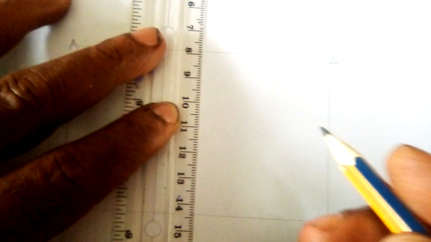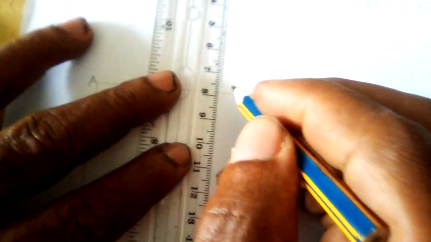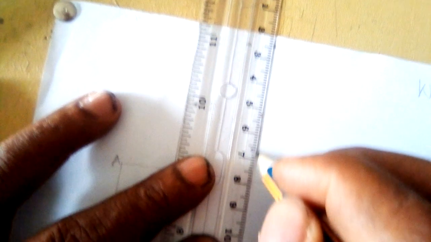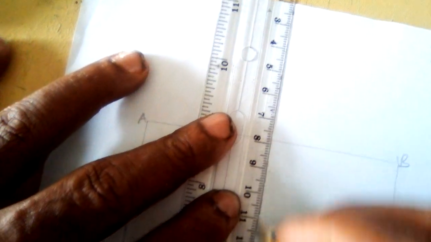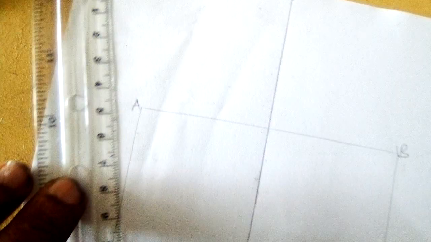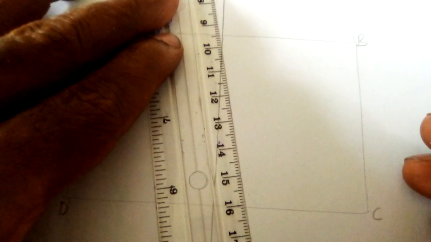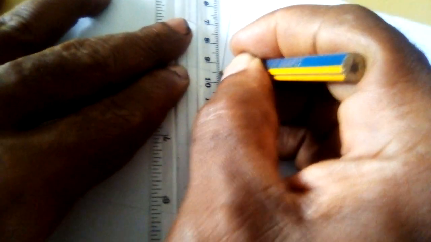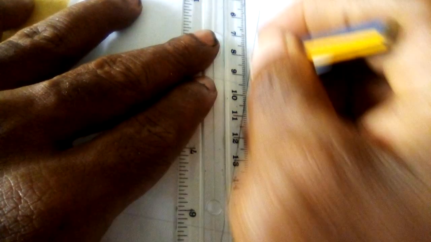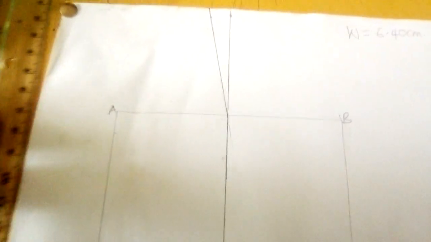So we are now going to draw a straight line for our normal. So that's the normal. Then we'll now draw the angle of incidence, which is our 10 degrees.